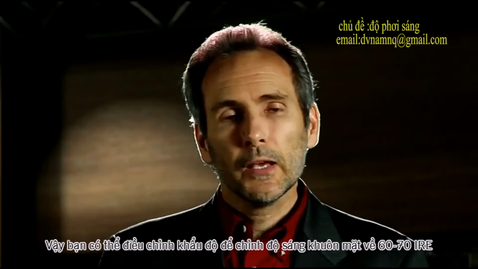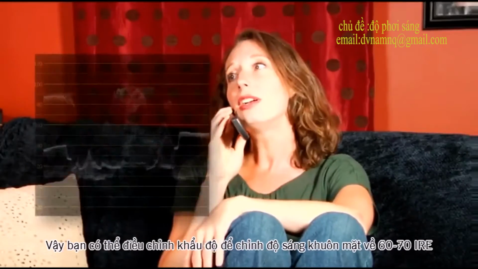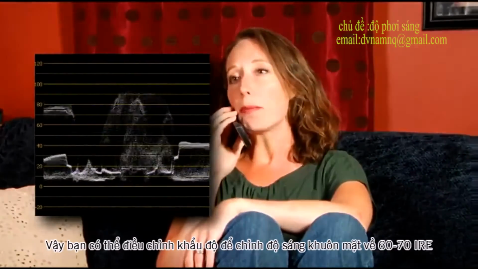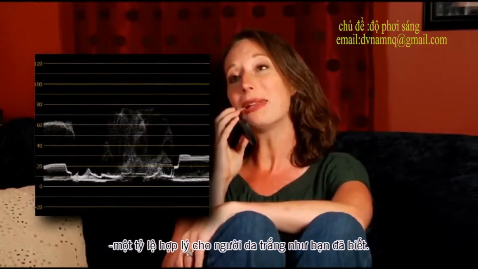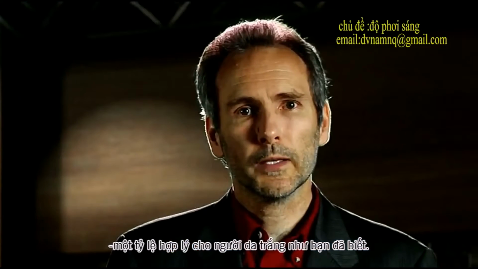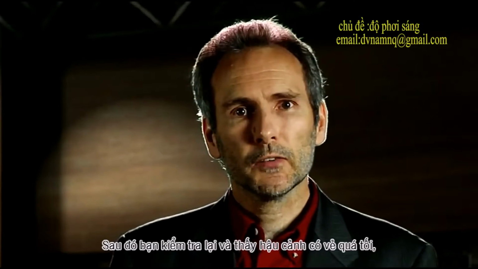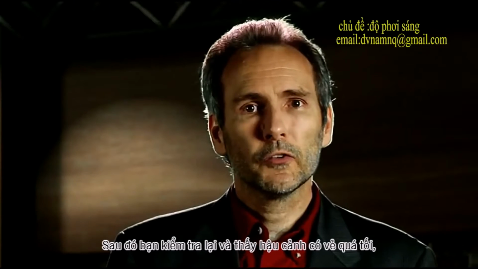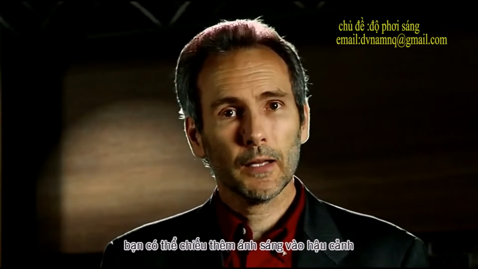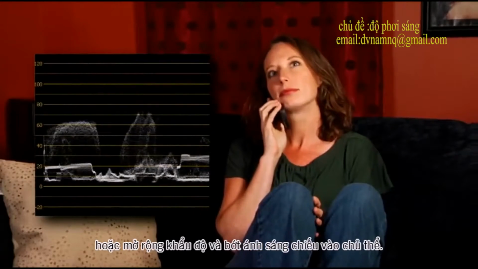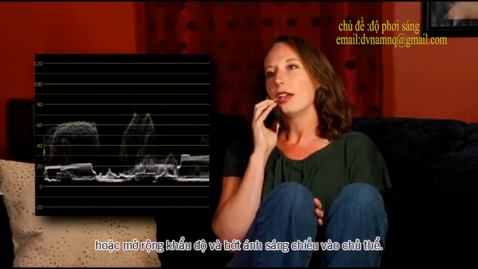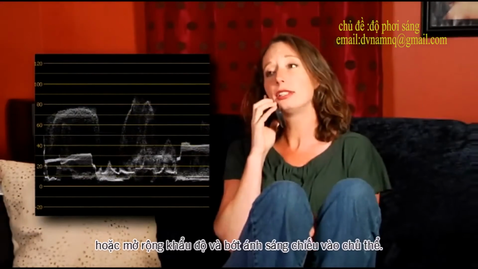So we can use the iris here to dial in and get the person's face between 60 and 70. That's a nice, good looking shot. That's kind of where we want them to be. And now we can spot check the background. If the background is too dark, maybe I need to add light to it. Or maybe I need to open up the iris and take a little bit of light away from my subject. Let's try that.